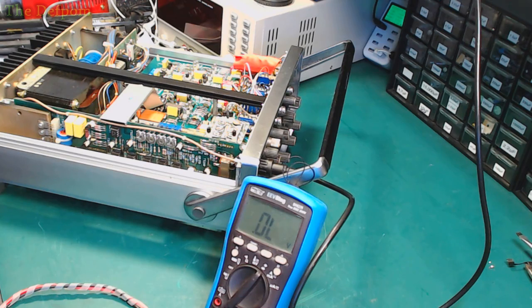Let's look for BD132. BD. You sent me a BJT. Where's the best one? This one. Pinout is what?